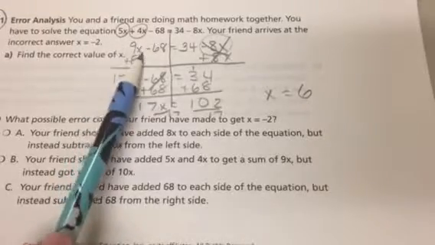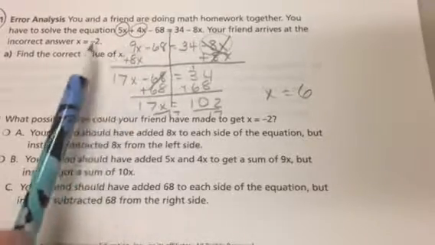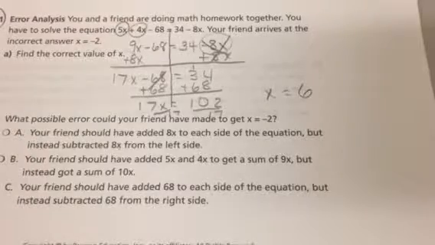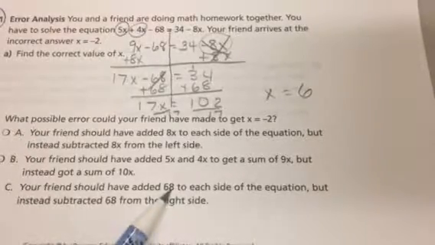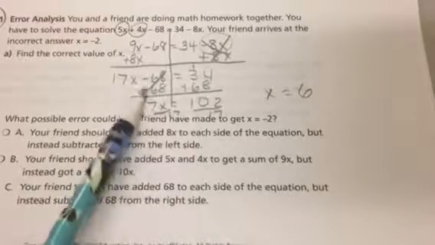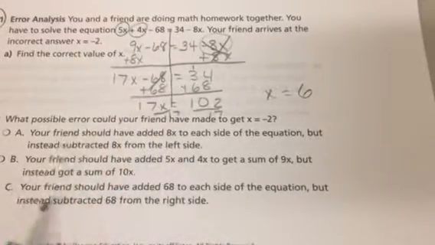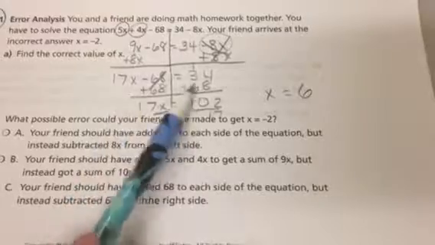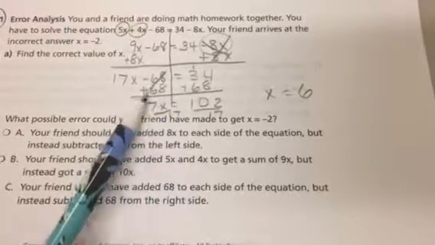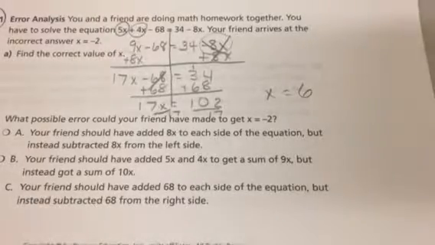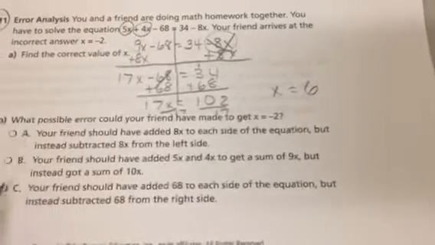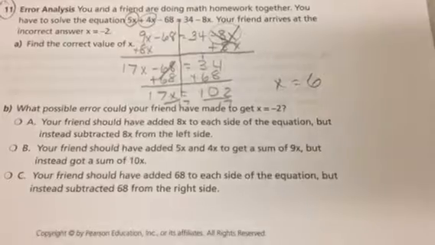So if you were to change that to 10x, would that have got them their answer, x equals -2? Or your friend should have added 68 to each side of the equation like we did here. We added 68, but instead your friend subtracted 68. So if we subtracted 68 on both sides, see what you would get. Okay, so you guys determine, is it A, B, or C to get x equals -2?